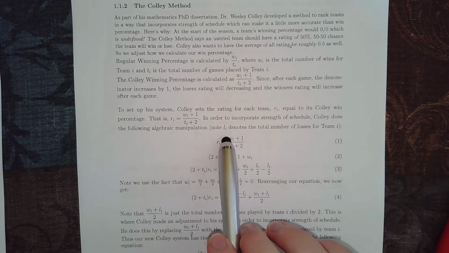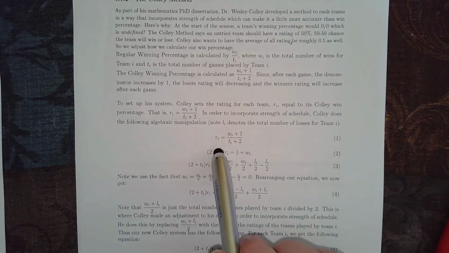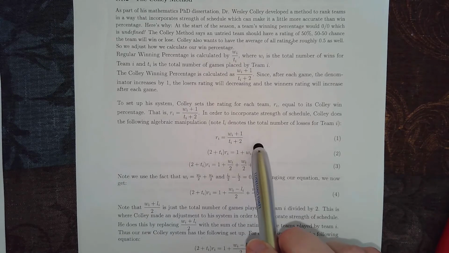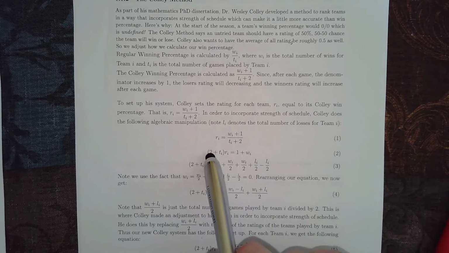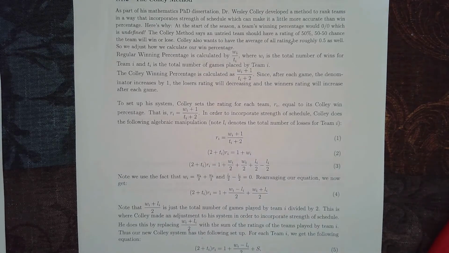Here we're saying L sub I is going to denote the total number of losses for a team. So notice that the rating is equal to the wins plus 1 divided by the games played plus 2. So we're going to multiply this over here. And then we're going to do something that gets used a lot in upper level analysis classes, which is kind of create a weird ghost term almost.